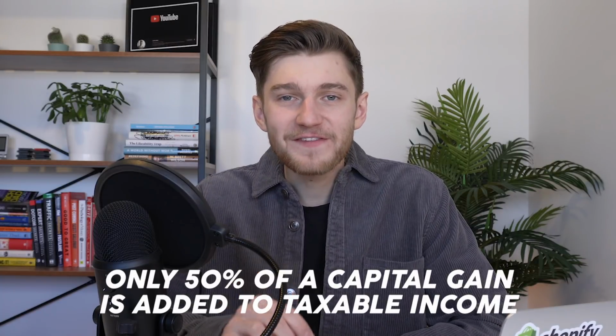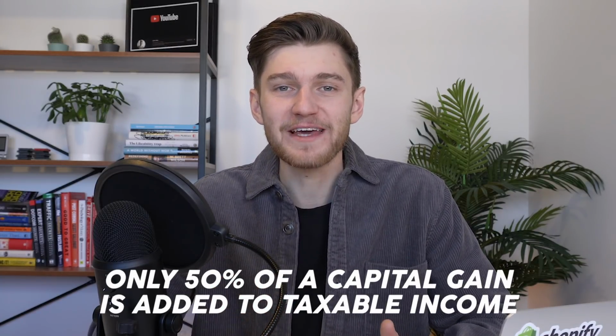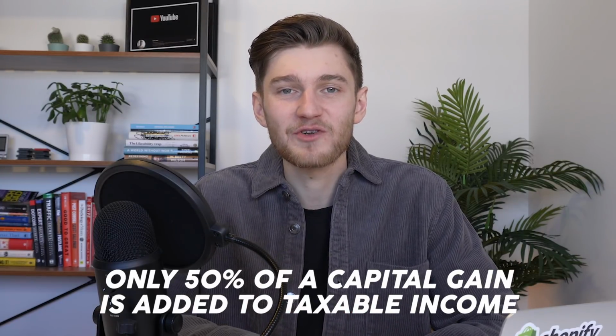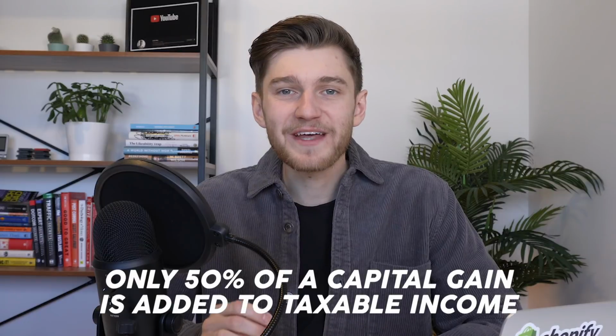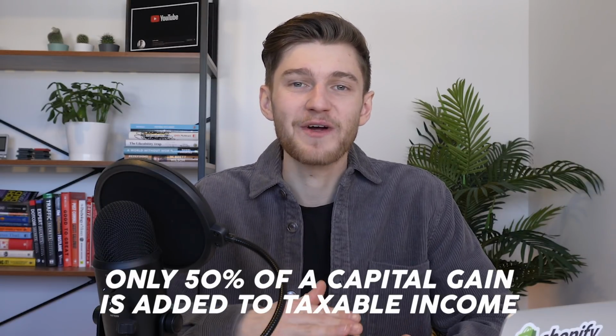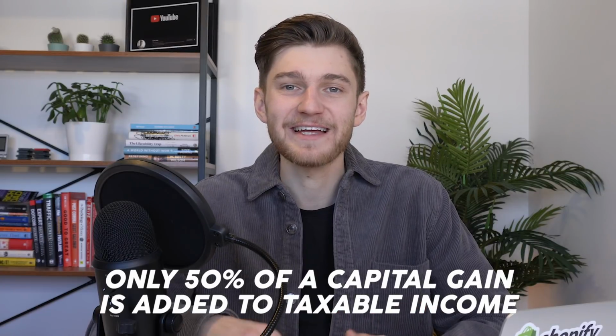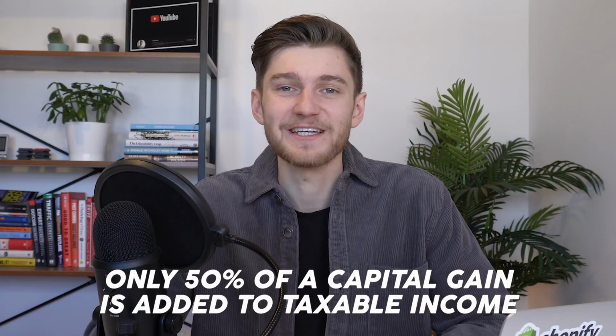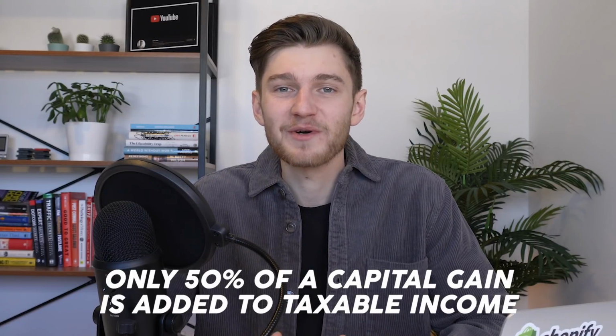And capital gains are highly advantageous from a taxation standpoint over, say, business or employment income, because only 50% of that capital gain is going to be added to your taxable income, which will have an impact on your marginal tax rate. Also note that capital gains in an investment portfolio only apply to a cash or a margin account. If you're investing within a TFSA or an RRSP, both of which we'll be speaking about shortly in this video, capital gains are not going to apply.